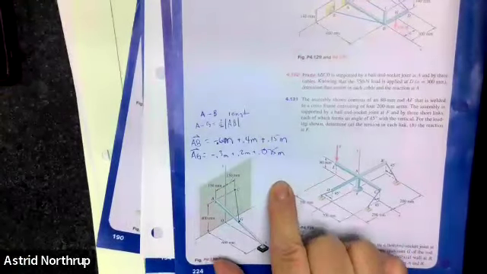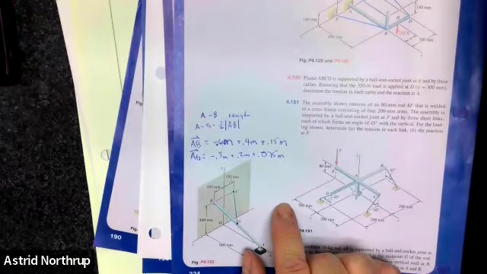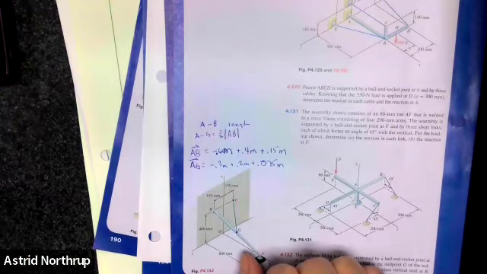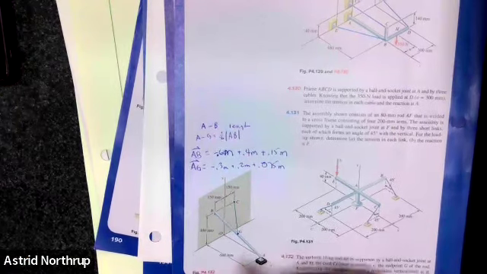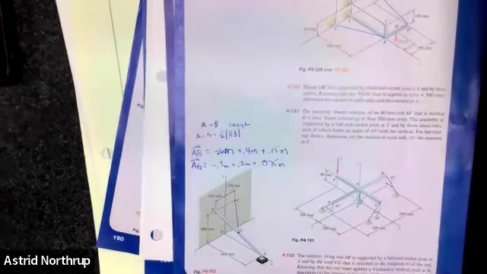Or you could find the angle and then do the directional cosines. And if it wasn't at the midpoint, you'd really kind of have to. But the fact that it's at the midpoint will allow you to do it this way.